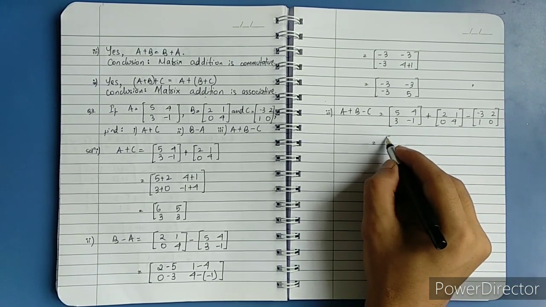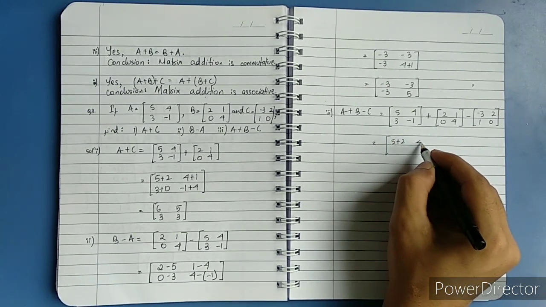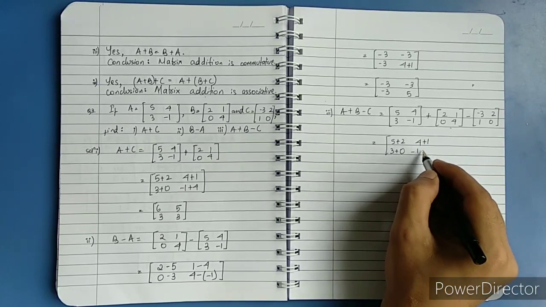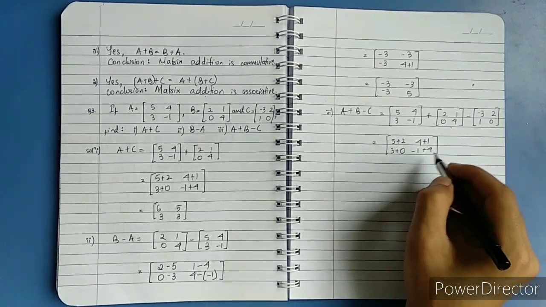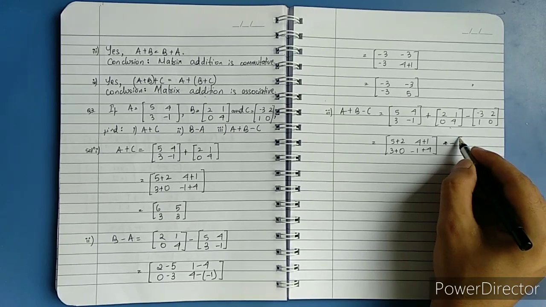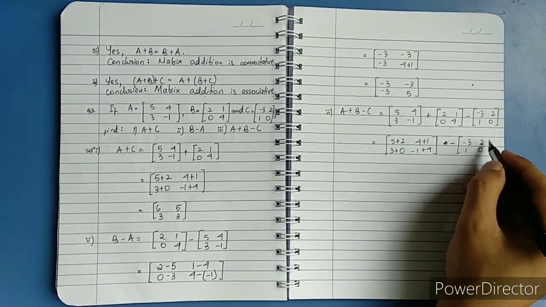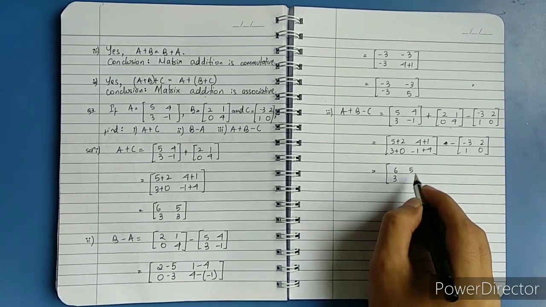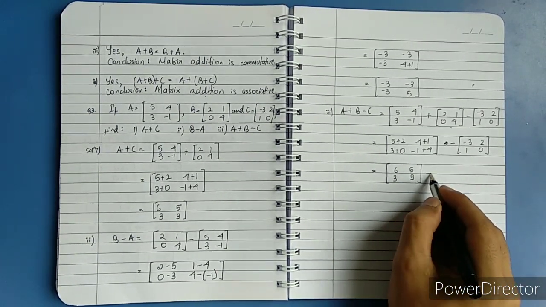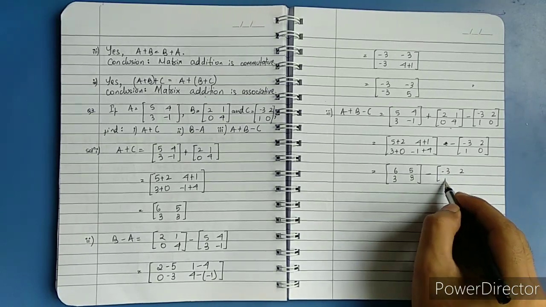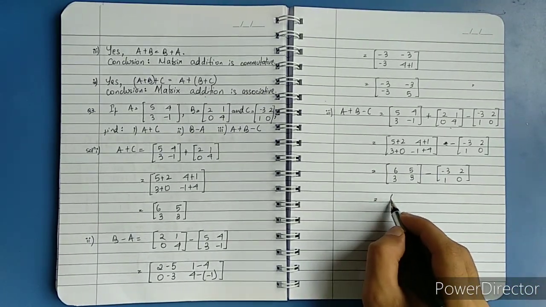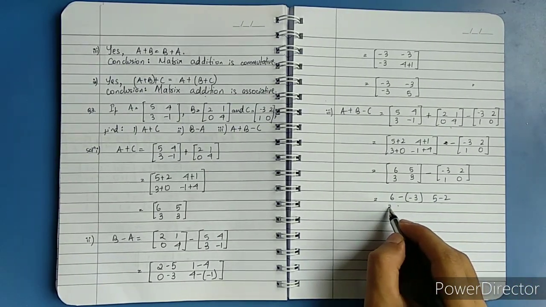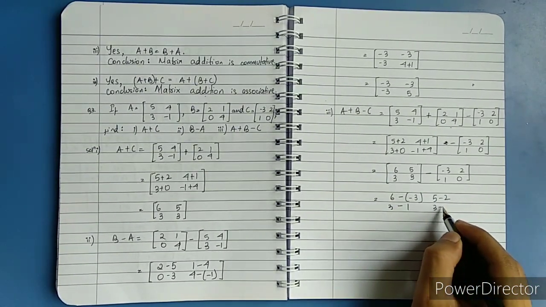So this is equal to 5 plus 2, 4 plus 1, first we are dealing with this, 3 plus 0, and minus 1 plus 4, minus minus 3, 2, 1, 0. So this is 7, 5, 3, and minus 1 plus 4 is 3, minus minus 3, 2, 1, 0. So we have 7 minus minus 3, 5 minus 2, 3 minus 1 and 3 minus 0.